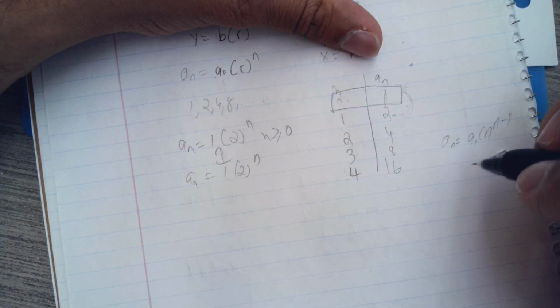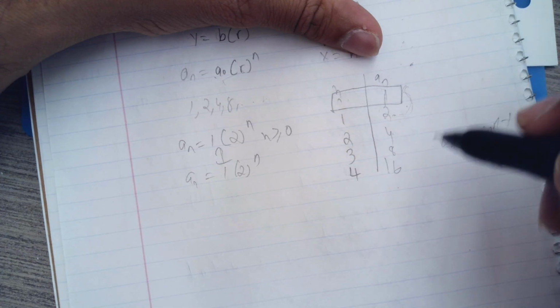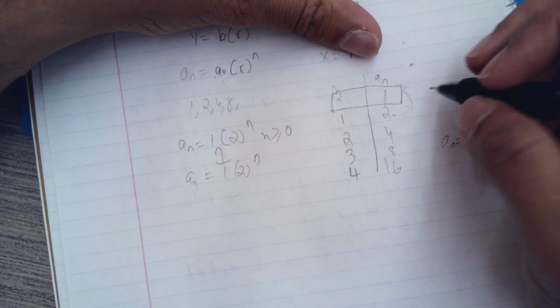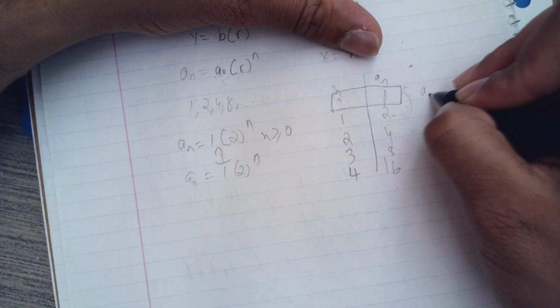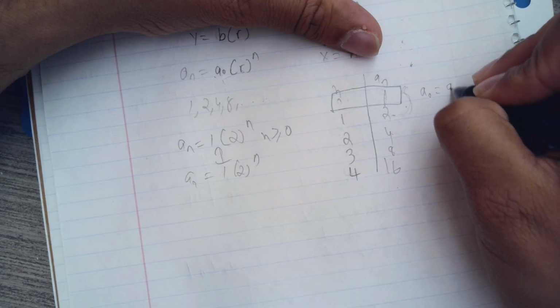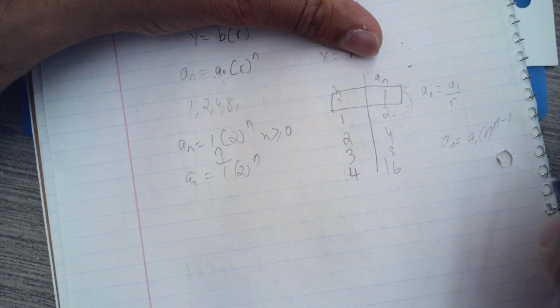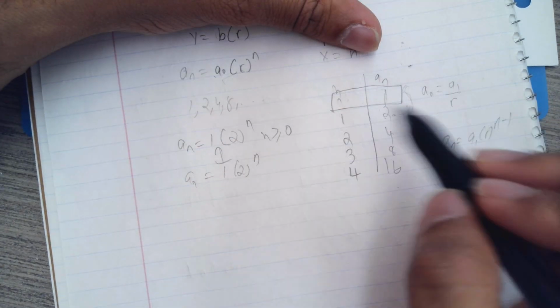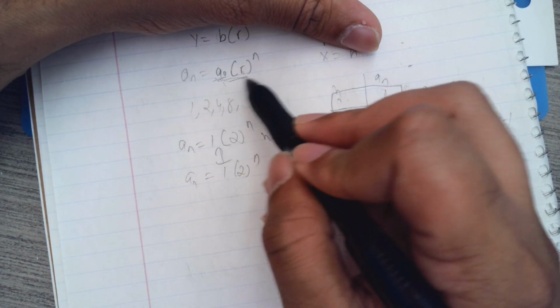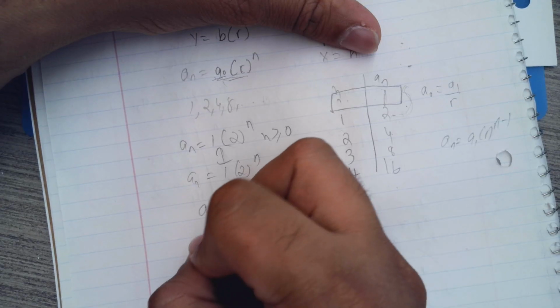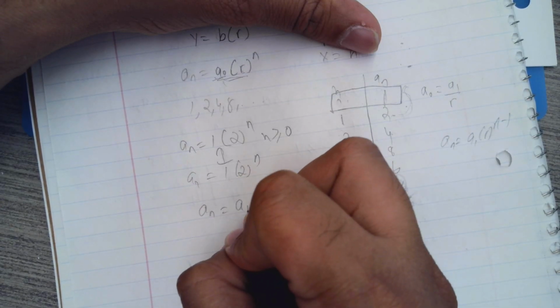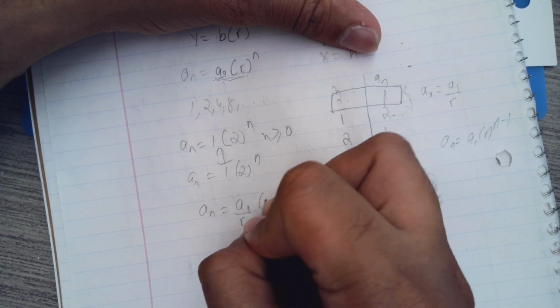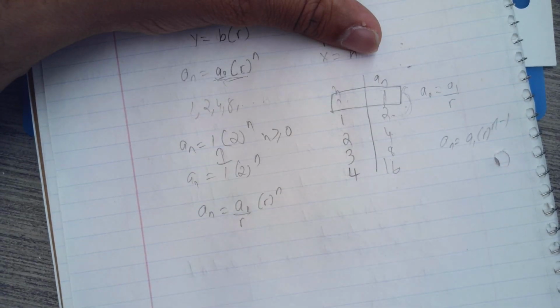Didn't we divide? See, in arithmetic we subtracted, right? Here we're going to divide. So you're saying that S of 0 is S of 1 divided by the ratio. Can we agree with that? You're dividing, right? So I'm going to plug it into this equation. You get S of n equals S of 1 over the ratio times the ratio to the power of n.